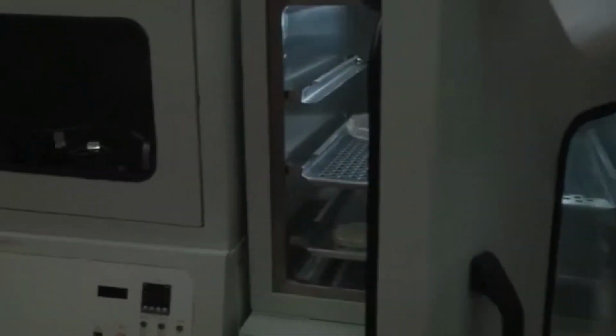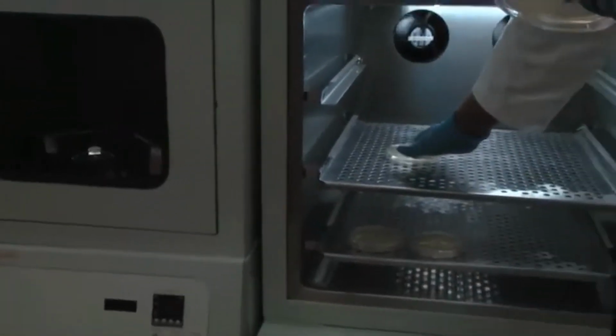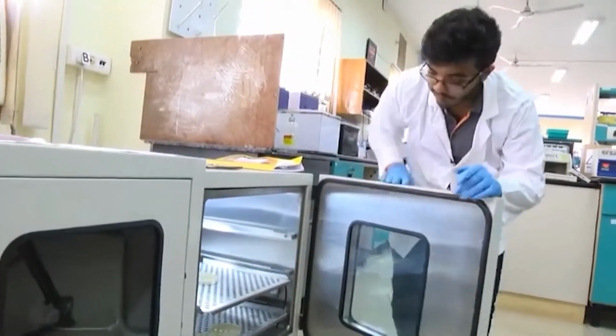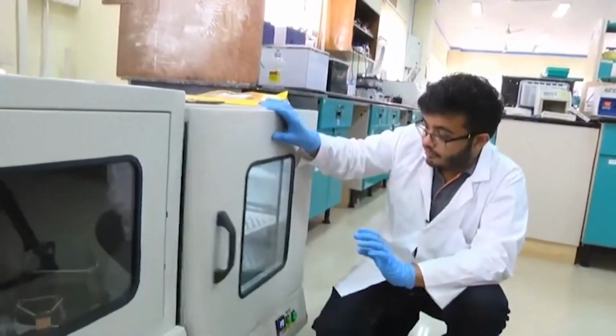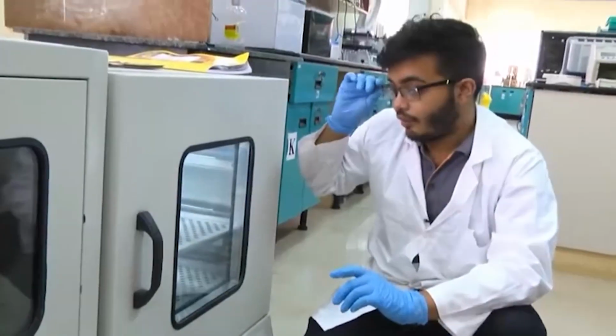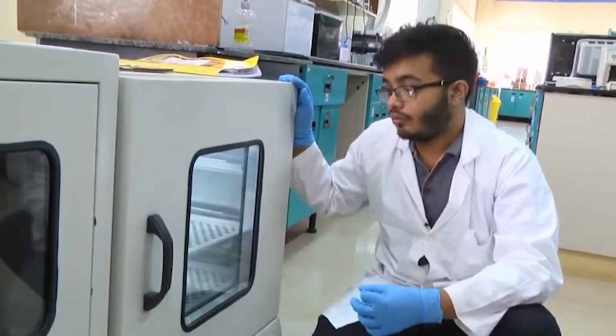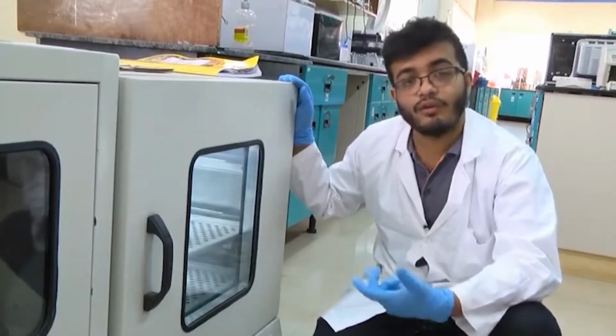and these two plates that we plated, I am now putting them inside, and so we will keep them here. We will leave them overnight, and tomorrow we will see if we have any colonies.